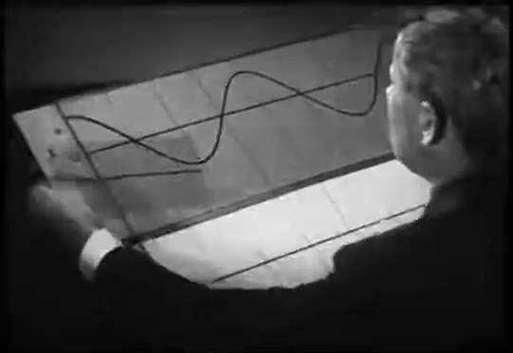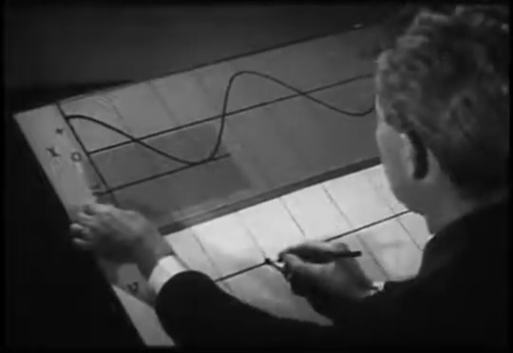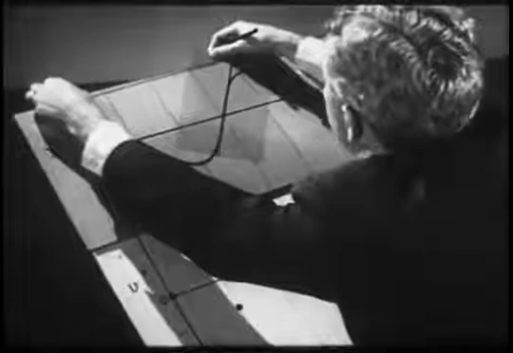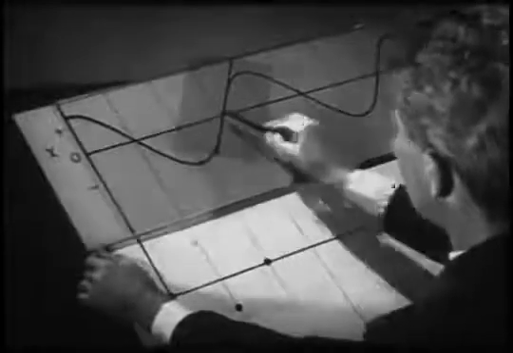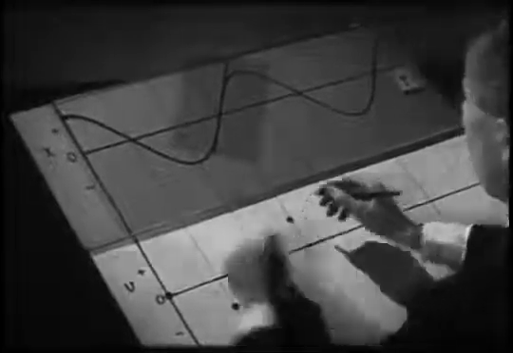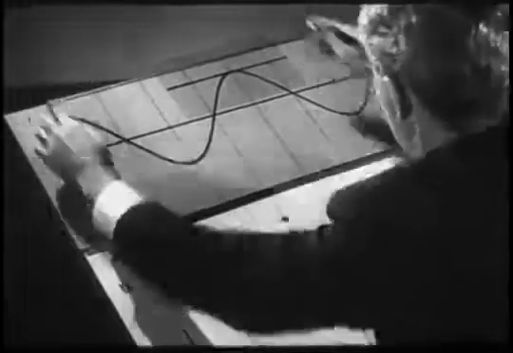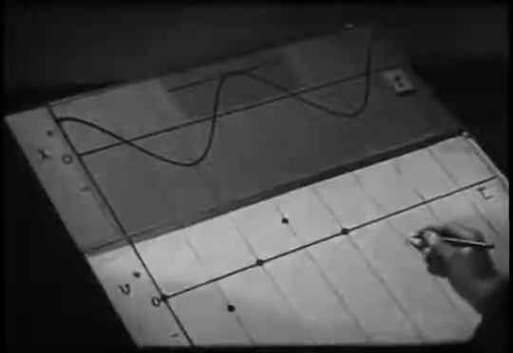Then another 1/4 period, the slope, the velocity, is 0 again. Another 1/4 period, and the slope is now positive. I think you can see from the symmetry of this graph that the magnitude of the slope here is the same as the magnitude of the slope here. But here, the velocity is positive. Then another 1/4 period, the slope is 0 again, and I have come one full period. Then the motion repeats itself.